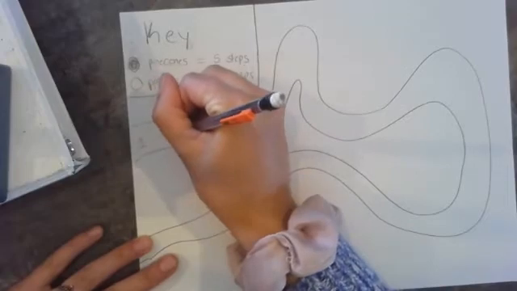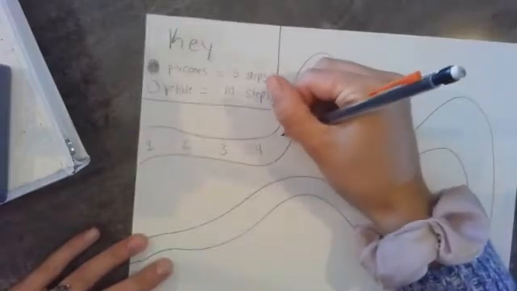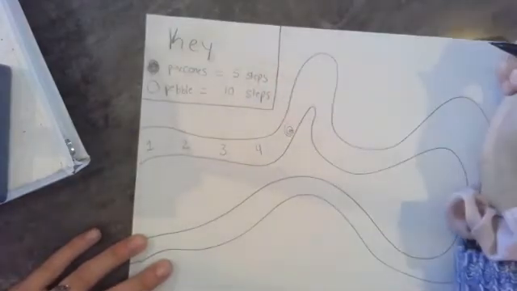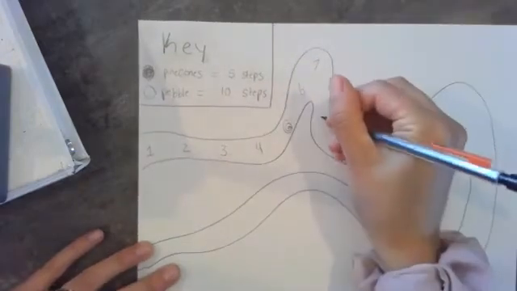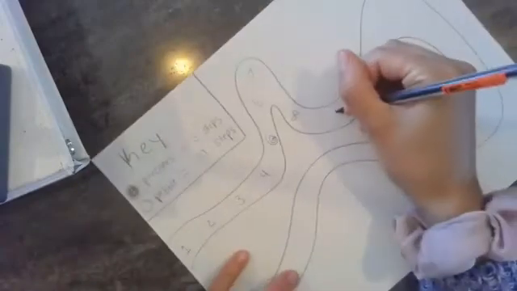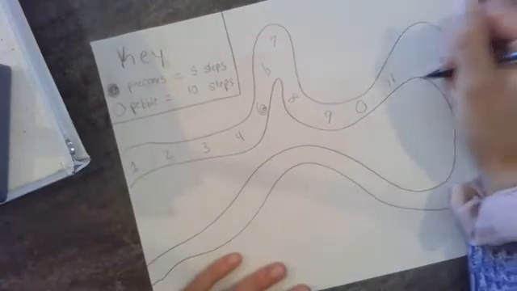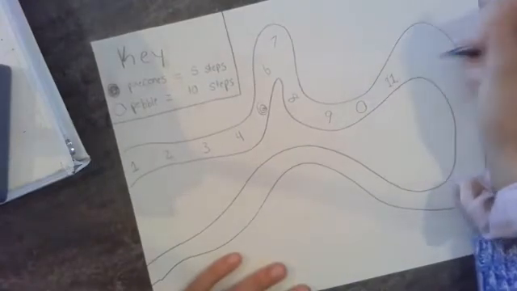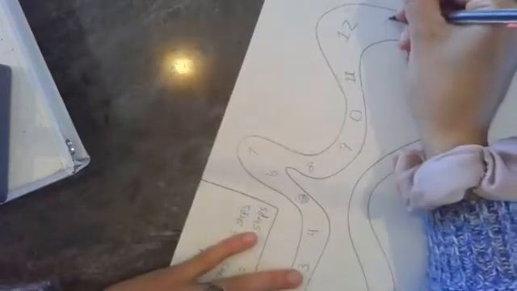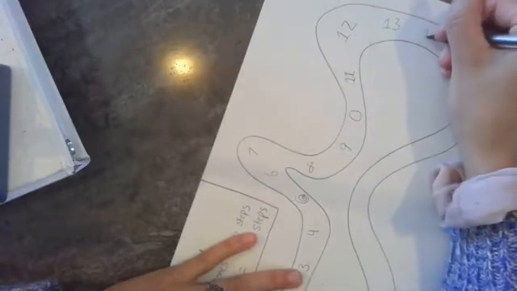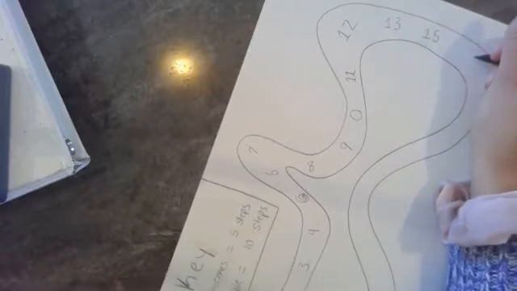1, 2, 3, 4, and I'm gonna make a pine cone. 5, 6, 7, 8, 9, and a pebble. 10, 11, 12, 13, 14, every 5, 1, 2, 3, 4, 5 is a pine cone.